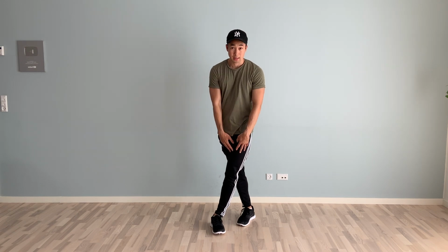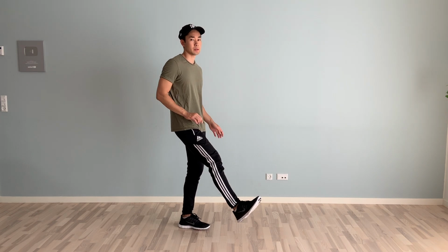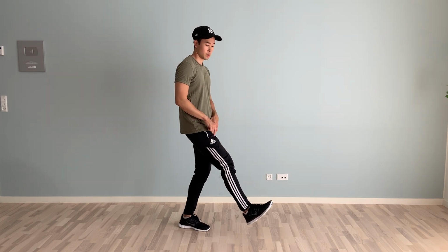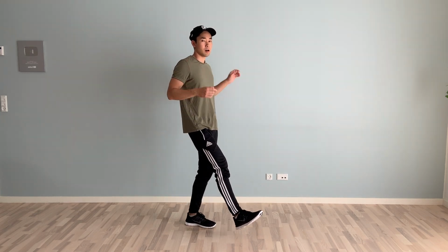Left is behind my right. I want to say jump kick on my right. Whoop. Here. I want to say jump on my left. On my right. On my left.